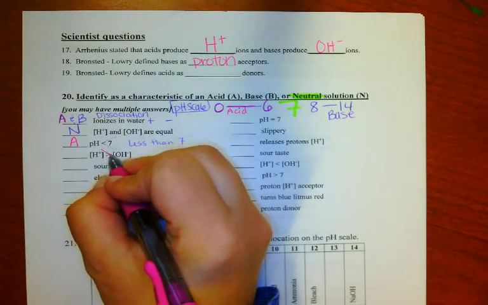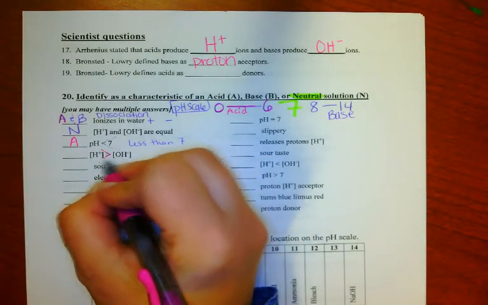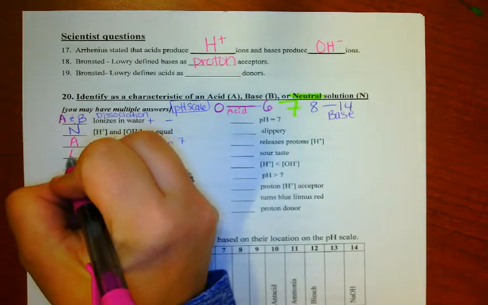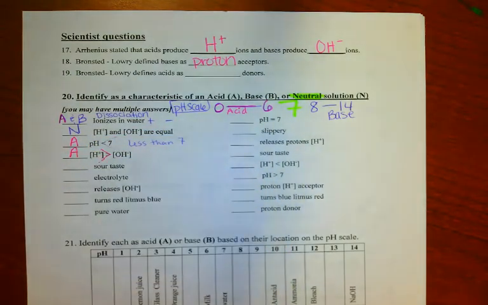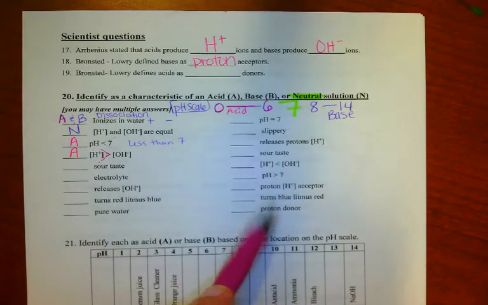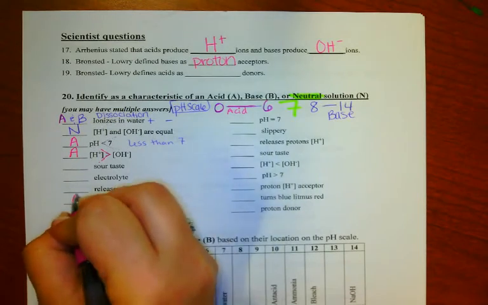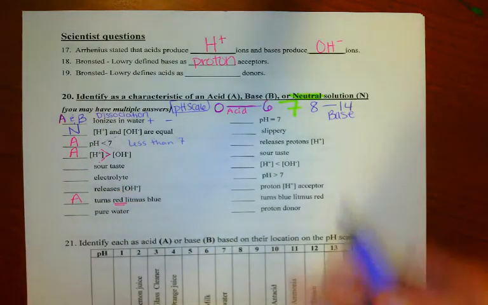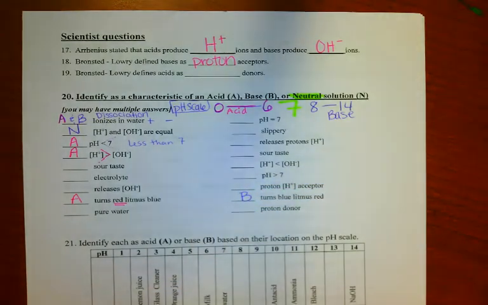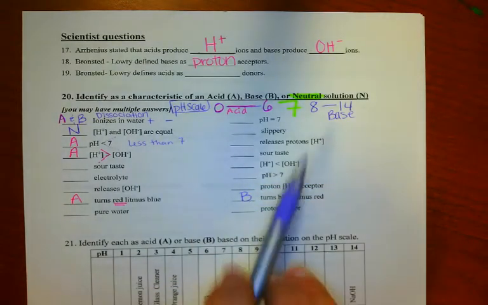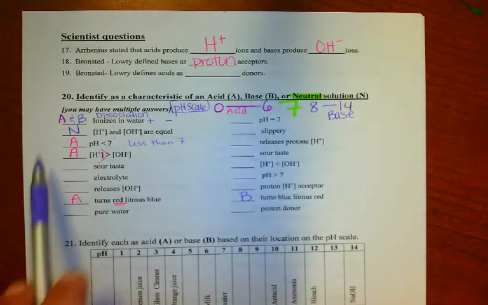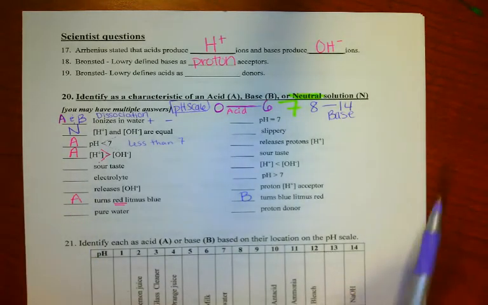Again, this is saying the hydrogen concentration is greater than the hydroxide, which would mean that it would be an acid. Again, some of these clues, you're going to have to look at your notes. You absolutely will have to know that acids turn litmus paper red and bases turn litmus paper blue. The rest of these can be found within your notes, or you can ask your teacher.